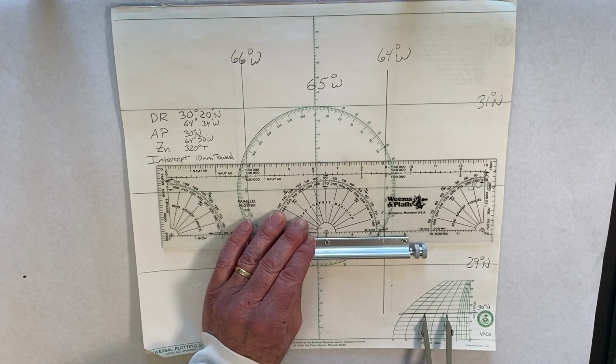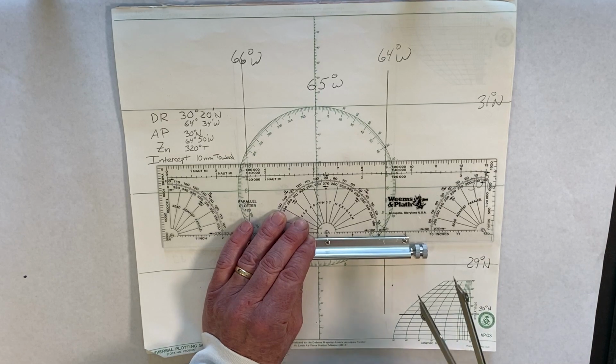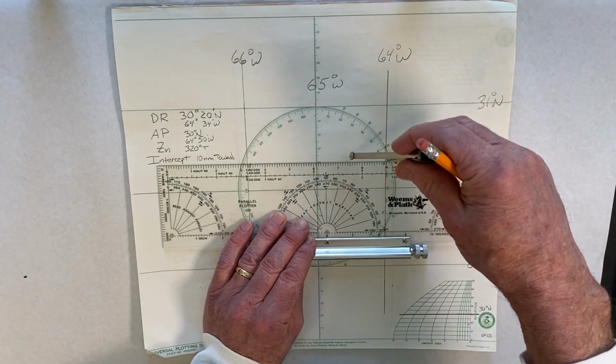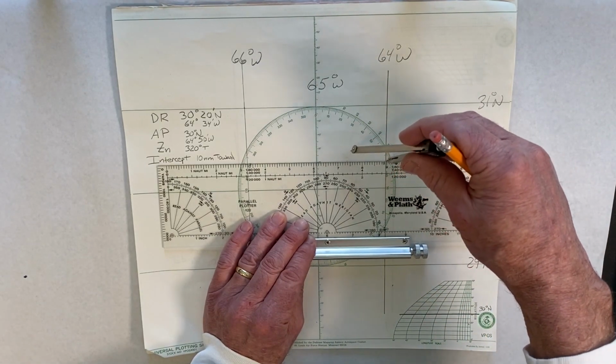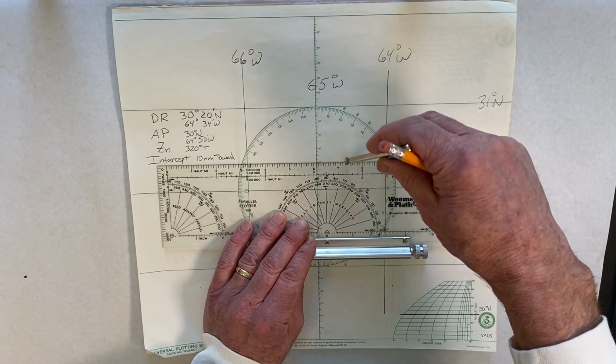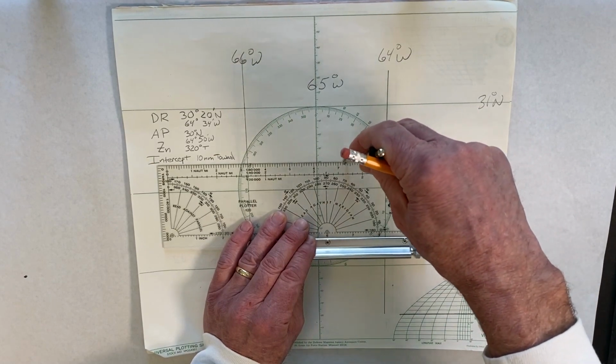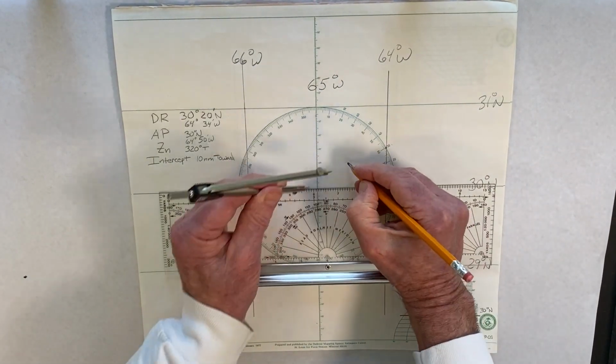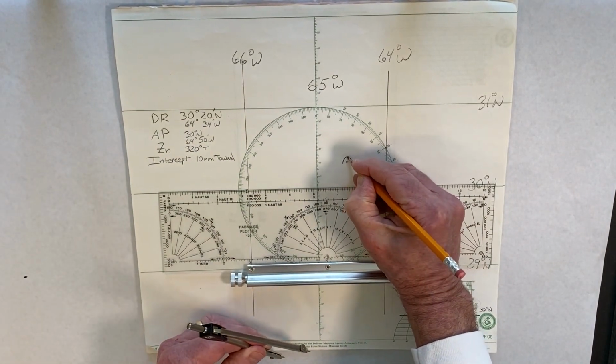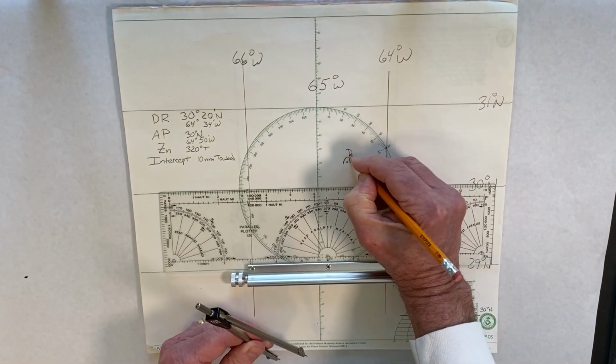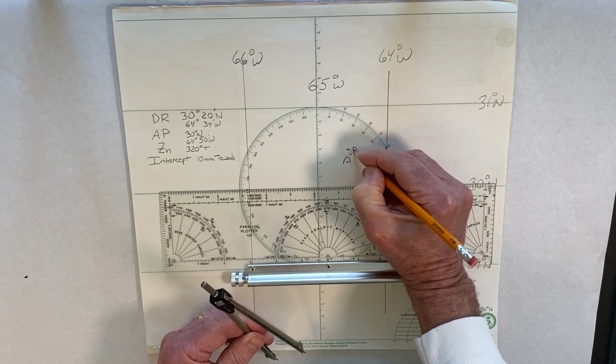So down here we'll put 1 point on the 30-minute mark and then go over 2, 4. So we have 34 minutes total here. And we can just plot that down. And there is our DR, whatever time it might be.